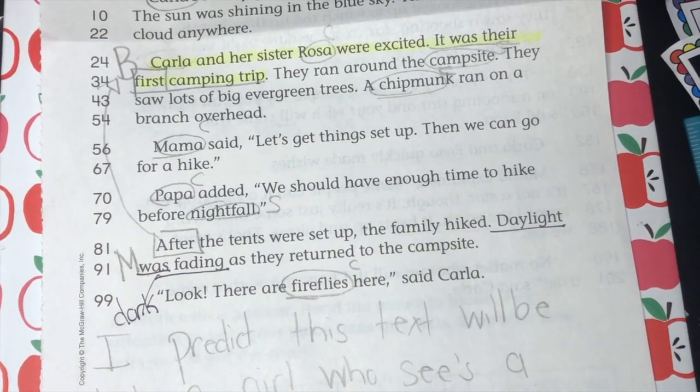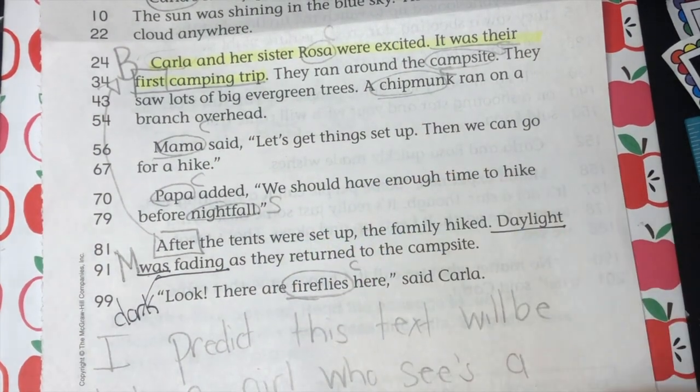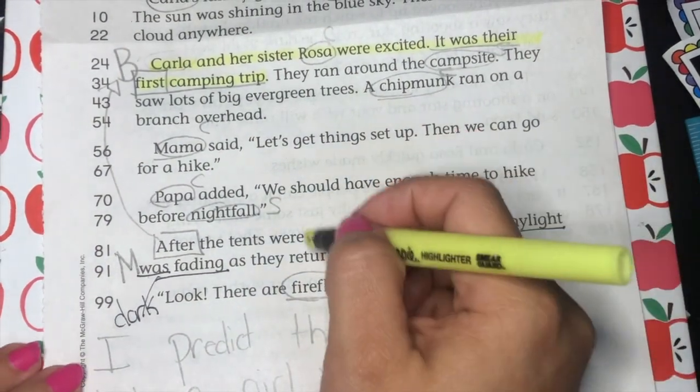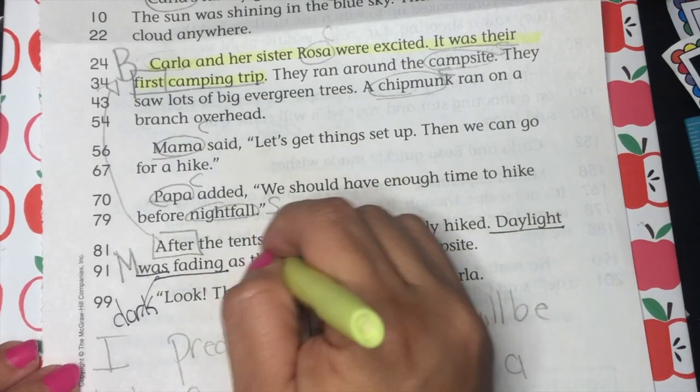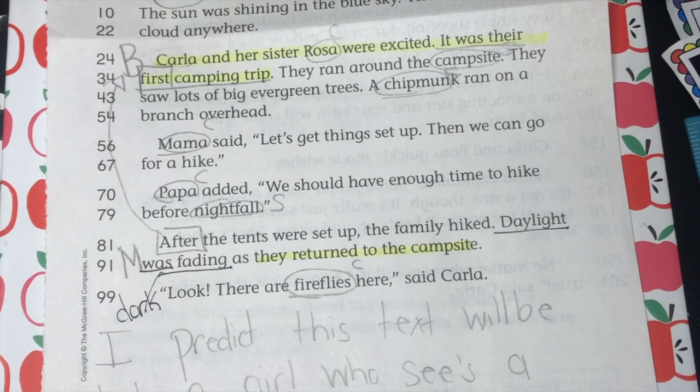They return to the campsite. So they return to the campsite once it started getting dark.